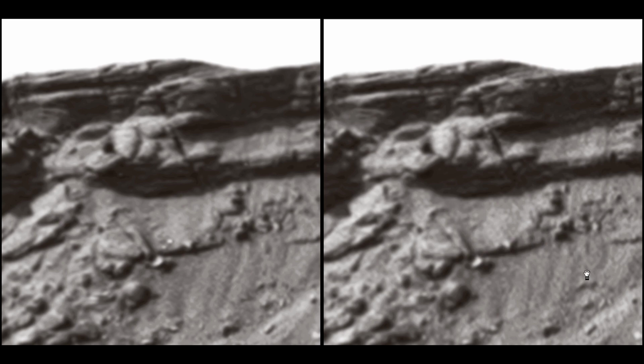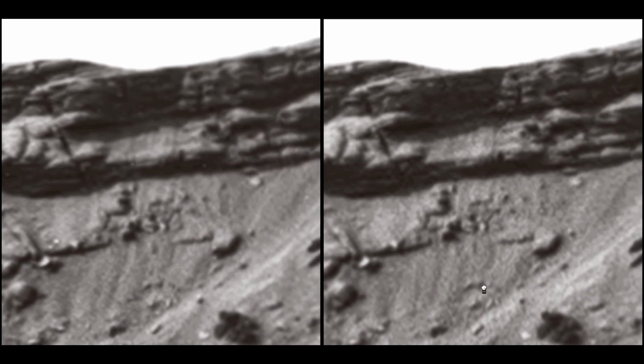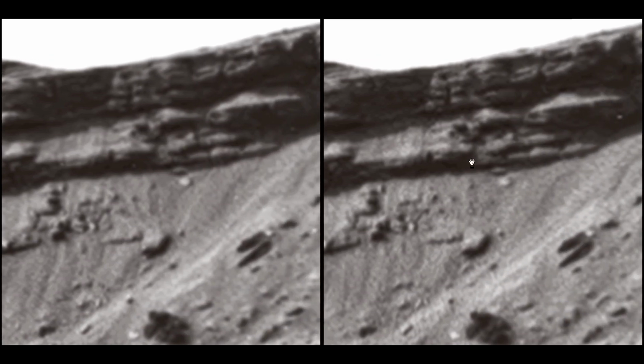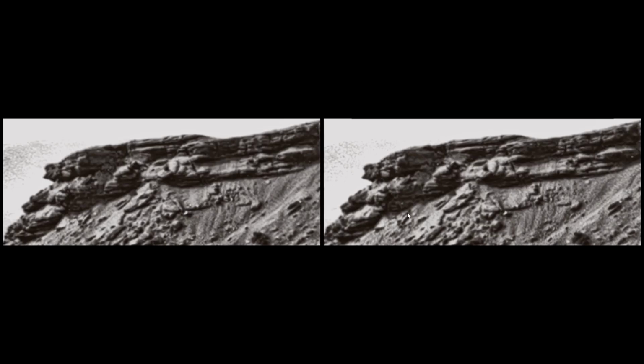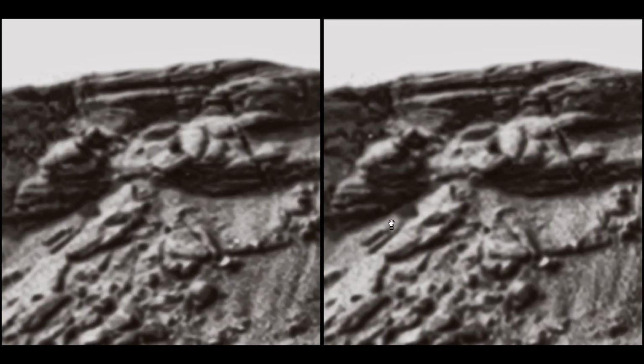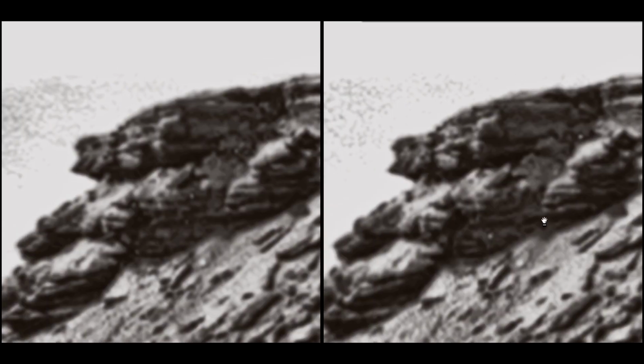Some shapes. Look at this. Again, they're all parallel. That's what tells me it's something that's structural. Now, what I've done here with this one is a high contrast, and I'll give you a pan through it, and you can see the details a lot better. So you can see what's below the sand. There's something circular there.